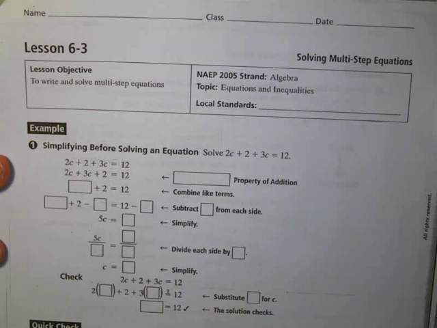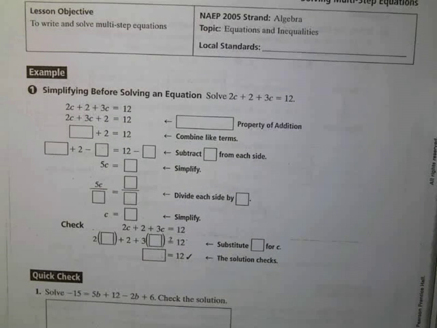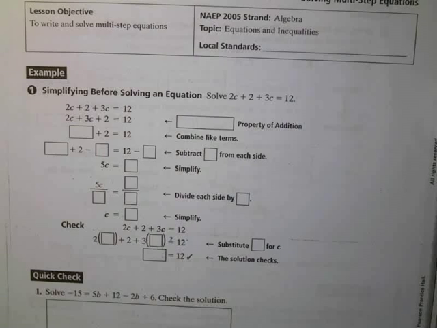Math Movies. We are looking at Course 3, Lesson 6-3, Solving Multi-Step Equations. So basically our objective is to write and solve multi-step equations. The biggest idea behind this is that if you have many things going on in an equation, you're going to want to simplify as much as you possibly can before you actually try to start solving.